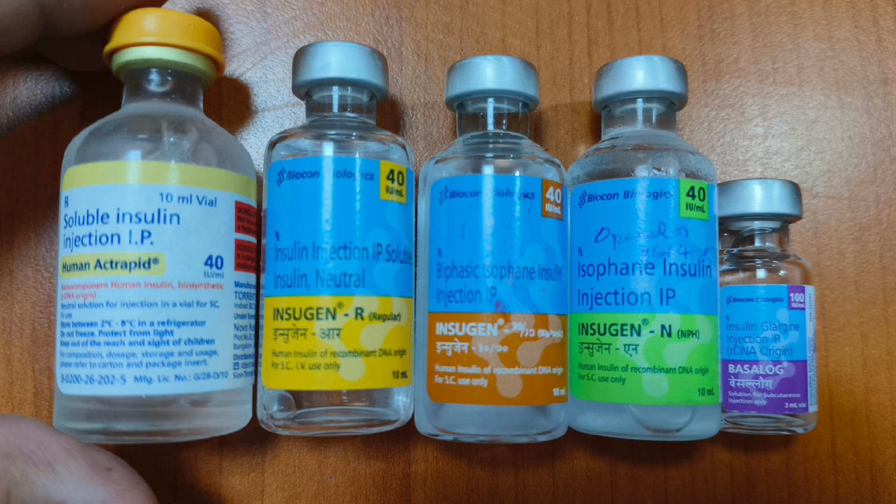So now I have collected all the vials at a time, because during my time it was tough. I never saw so many types of insulin, their vials, their naming, at one time. So I collected all the vials and decided to show you the different kinds of vials, how they look and what the dosage is. And this is very important from the exam point of view.